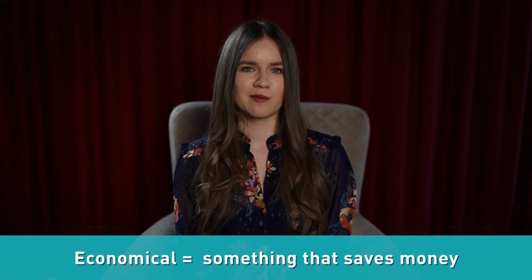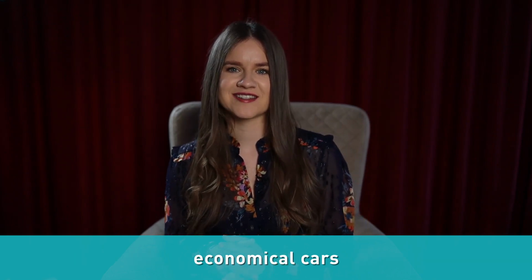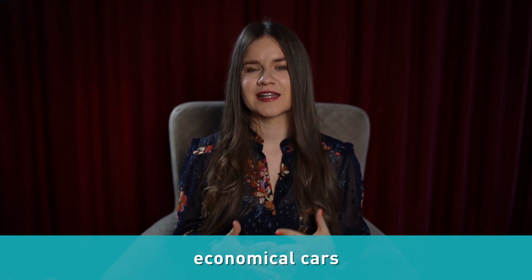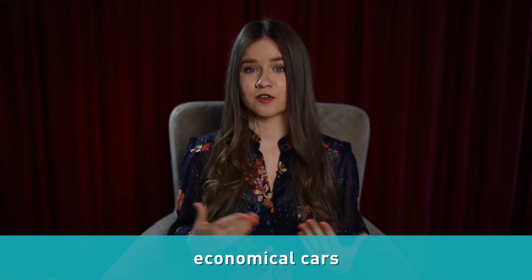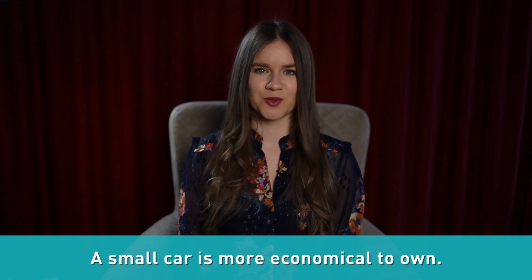The most common example of its usage is the collocation economical cars. These are cars that use less fuel than normal cars. For instance, you can say, a small car is more economical to own.